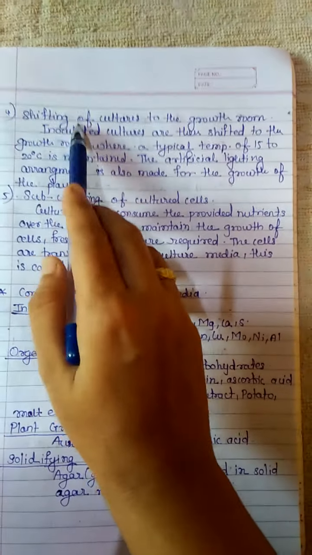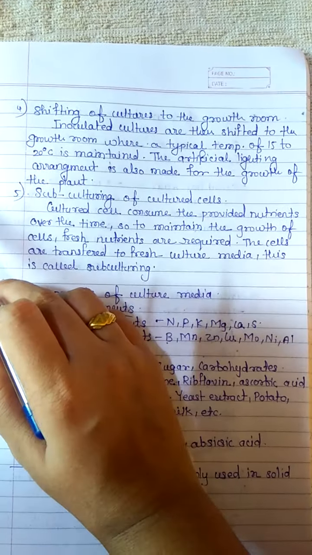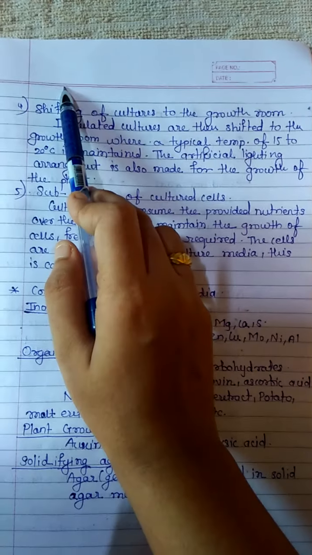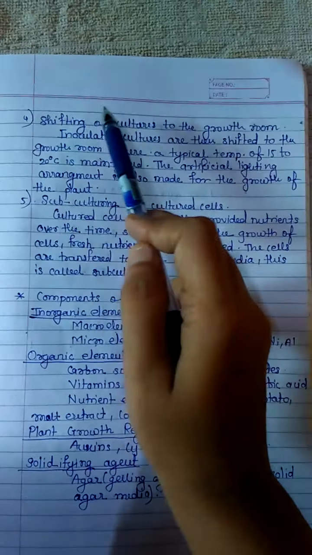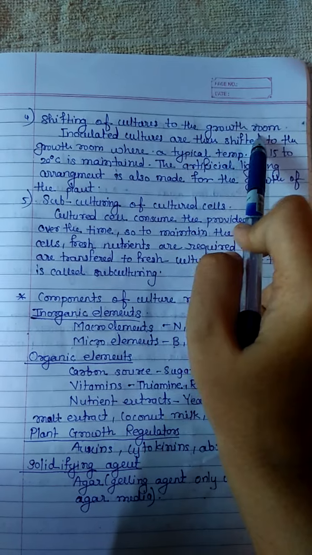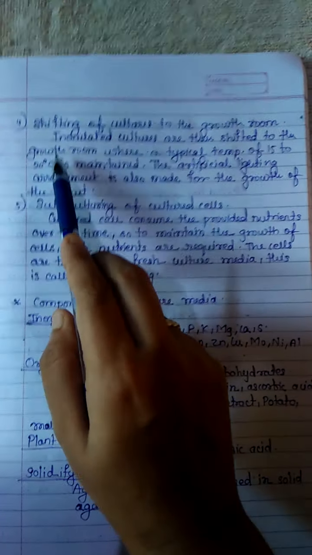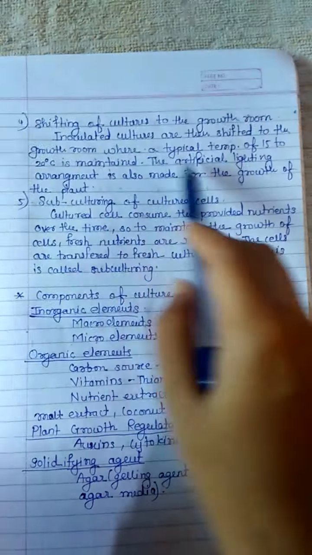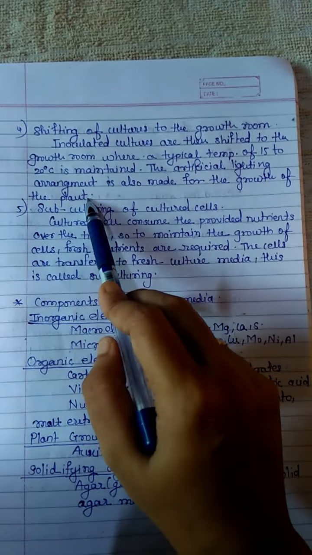Next is shifting of the culture to the growth room. The inoculation room is for inoculation, and after inoculation the culture is shifted into the growth room, where the temperature is maintained between 15 to 20 degrees Celsius, and there is artificial lighting, which is important for the growth of the plant.